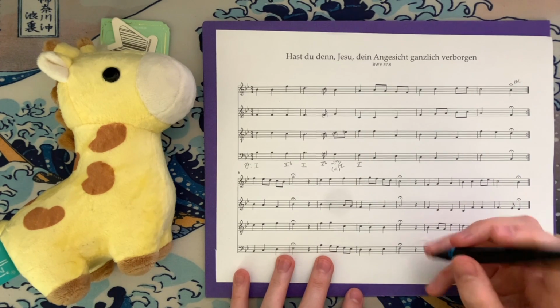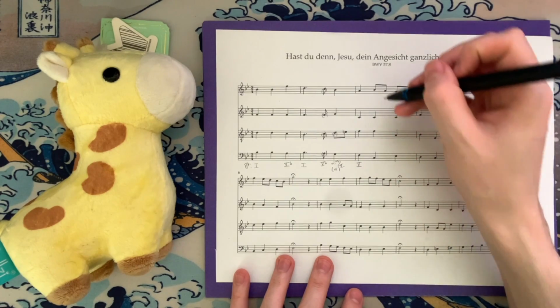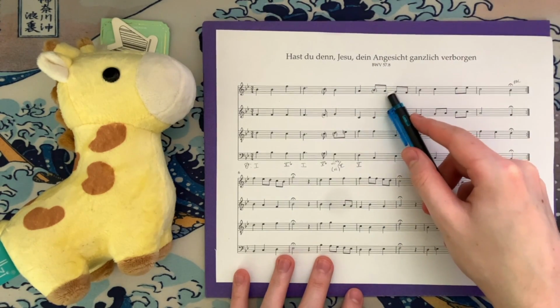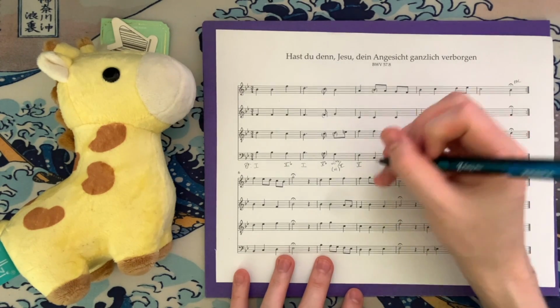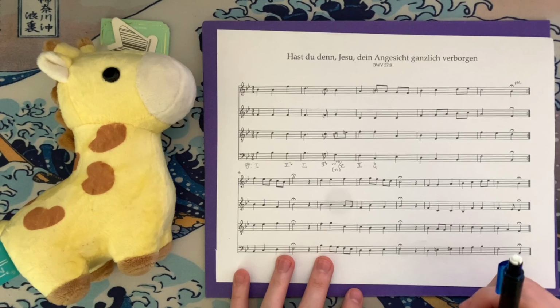So here we get another interesting progression. Here we have C, F, C, and B flat. I think this B flat's an accented non-chord tone, and it's this A we're looking for here, which effectively just takes our root position F major triad and turns it into second inversion.